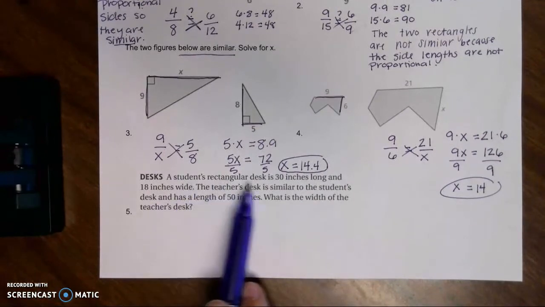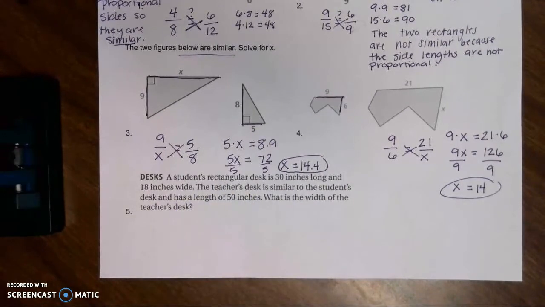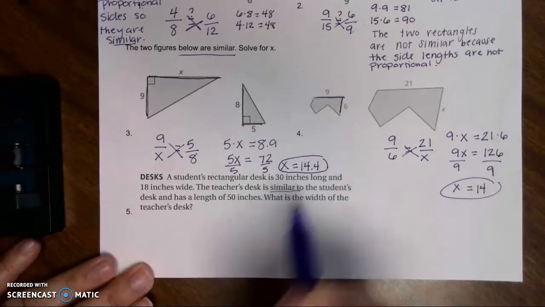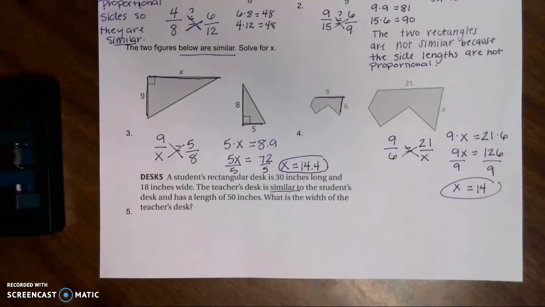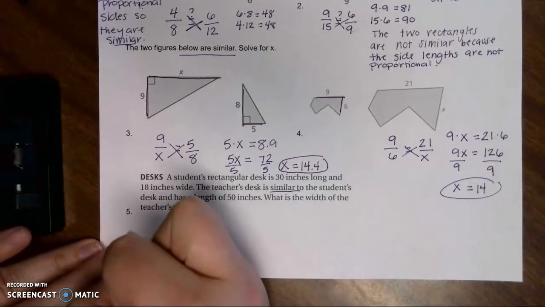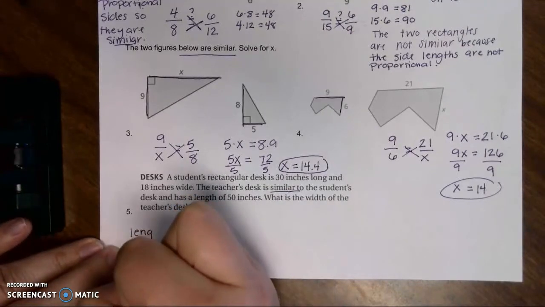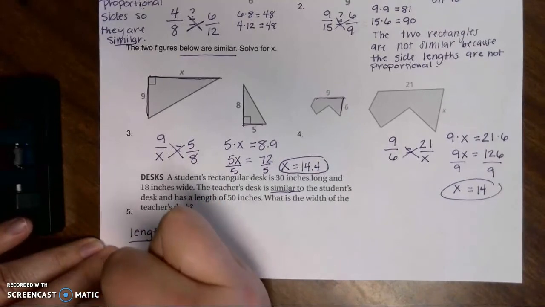A student's rectangular desk is 30 inches long and 18 inches wide. The teacher's desk is similar to the student's desk and has a length of 50 inches. What is the width of the teacher's desk? So I know that I'm comparing length and I'm comparing width.